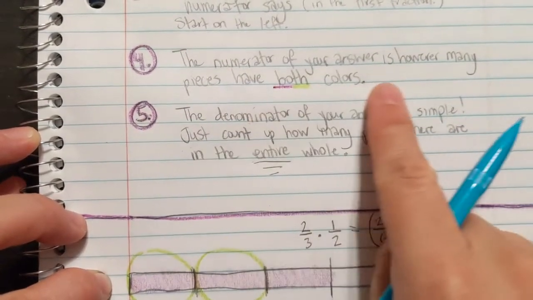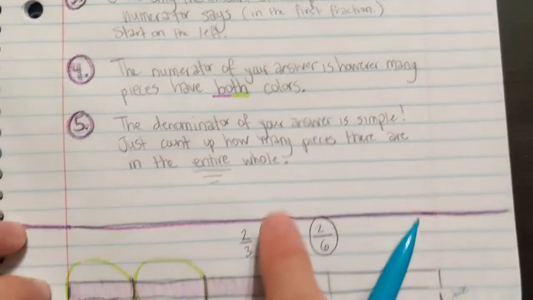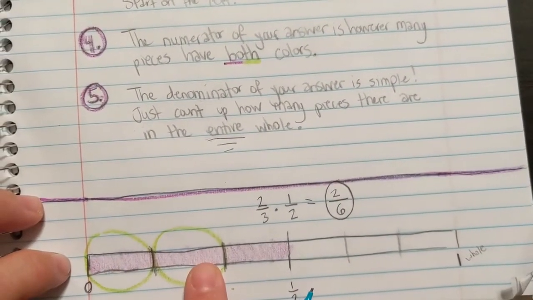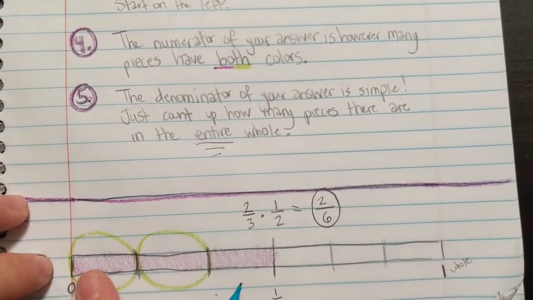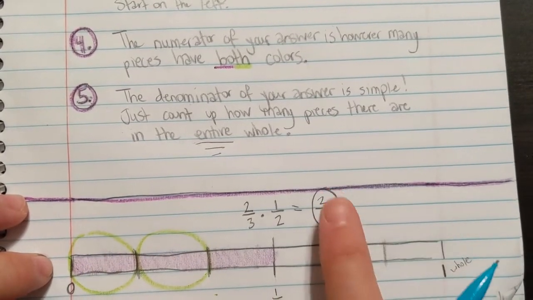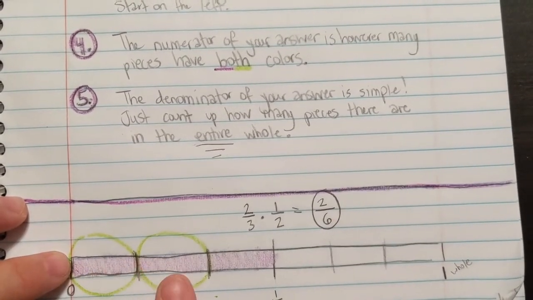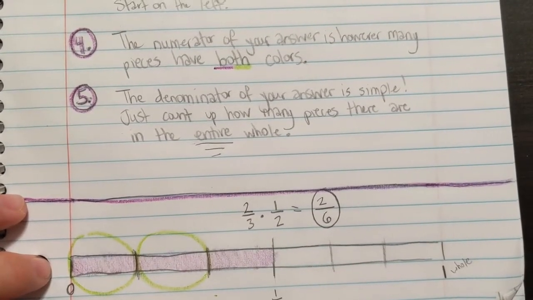okay. The numerator of your answer, so now I'm ready, is however many pieces have both colors. This piece and this piece have both colors, so 2. And the denominator is simple. It's how many pieces are there in the entire whole. 1, 2, 3, 4, 5, 6. 2/6. Can you see that? Okay.